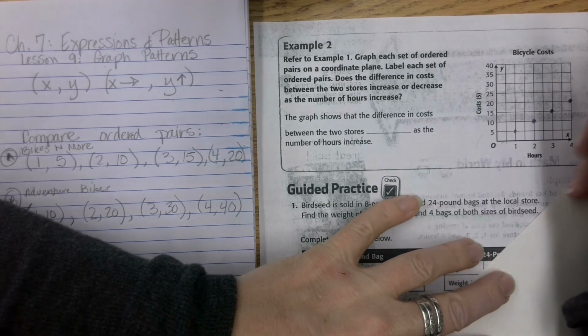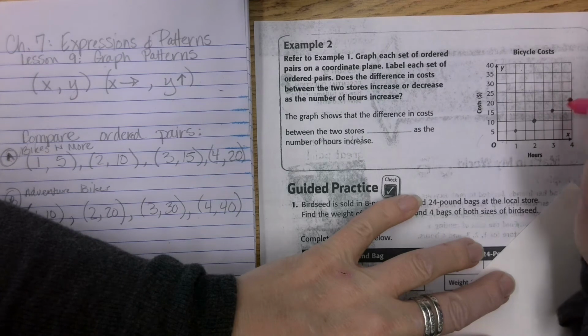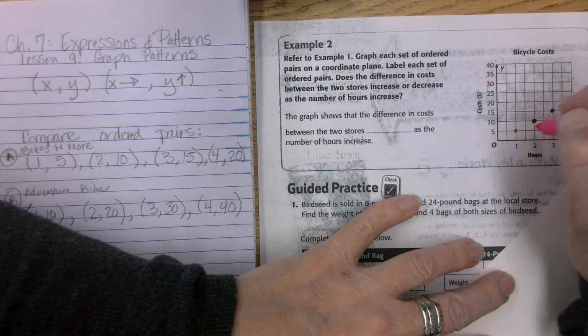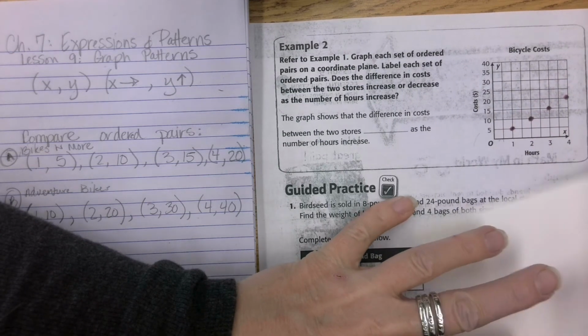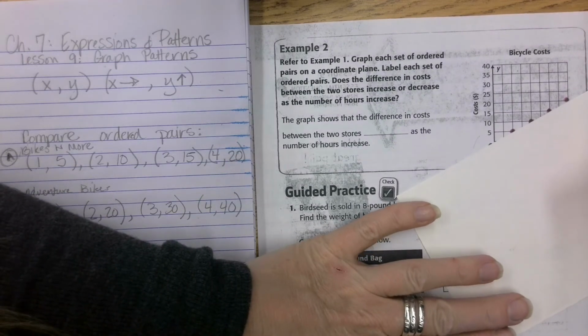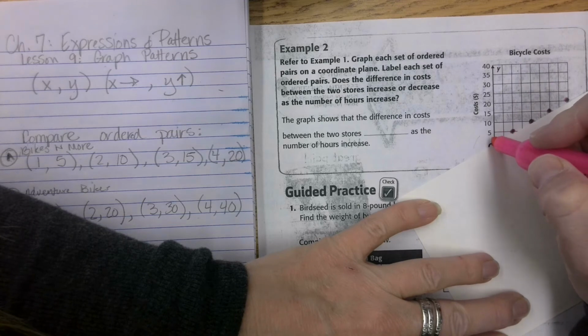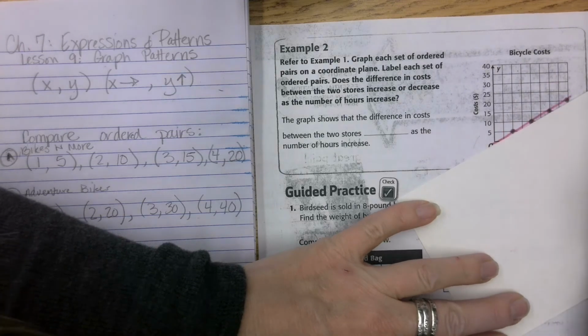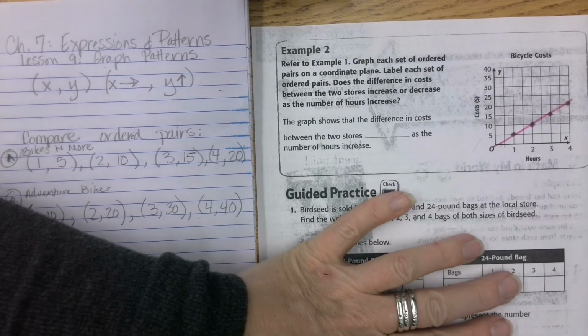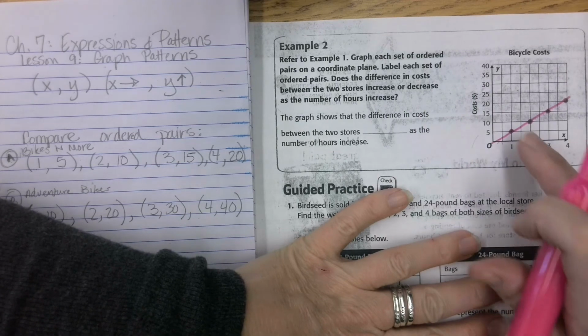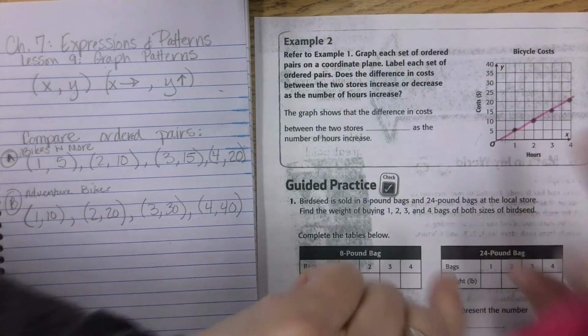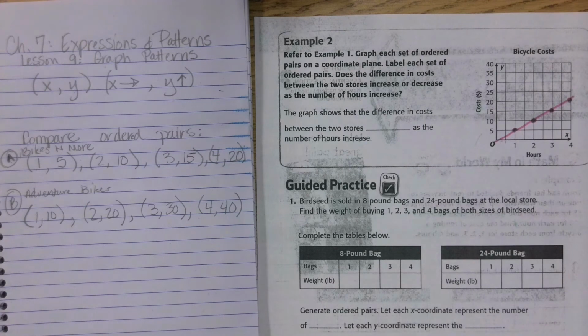So what I'm going to do now is put a little color of some kind, and it's important so you can compare the two lines. So I'm going to do that, make it so that it's nice and straight. And I'm going to go ahead and draw a line that goes through the whole graph, like that. So this represents how much the bikes are at Bikes and More. Okay, so let's do Adventure Bike.